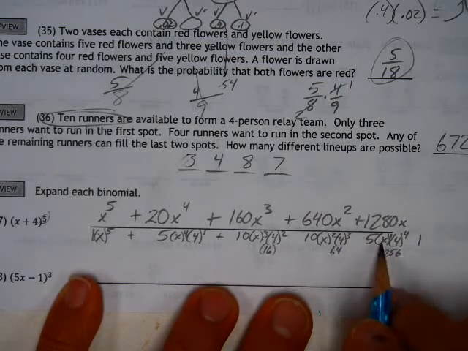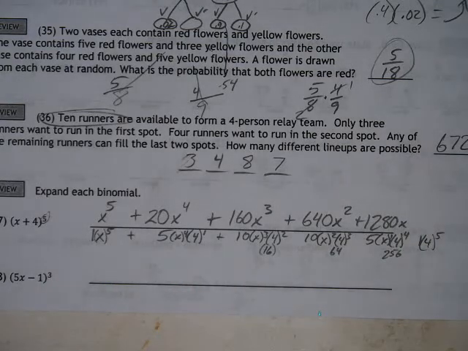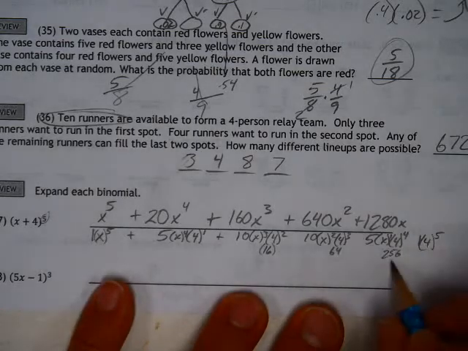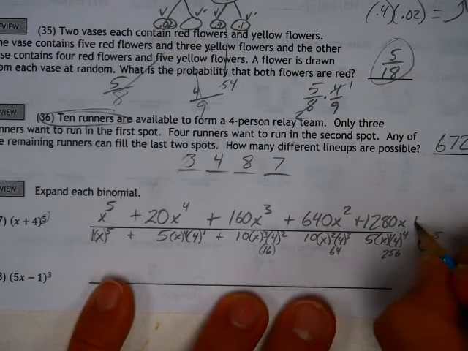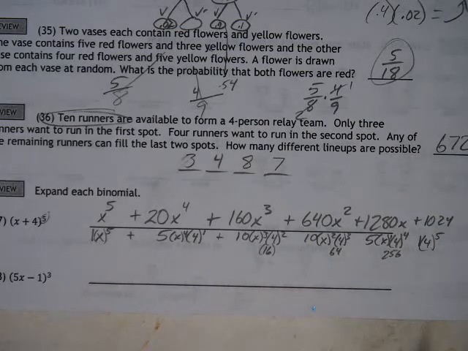And the last thing, there's no x term anymore because it's x to the 0 officially. And then you've got this 4 to the fifth power, 1024. It's basically this 256 times 4. So you plus 1024, and that's, I guess, essentially it.